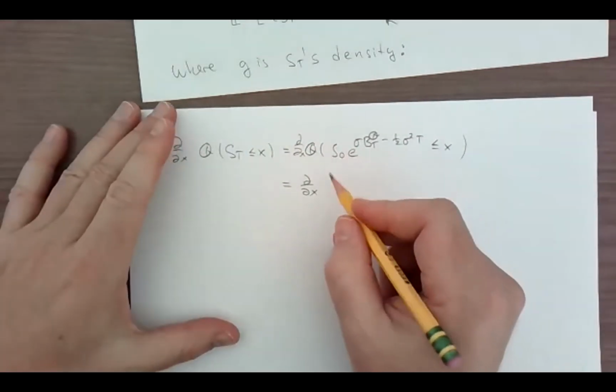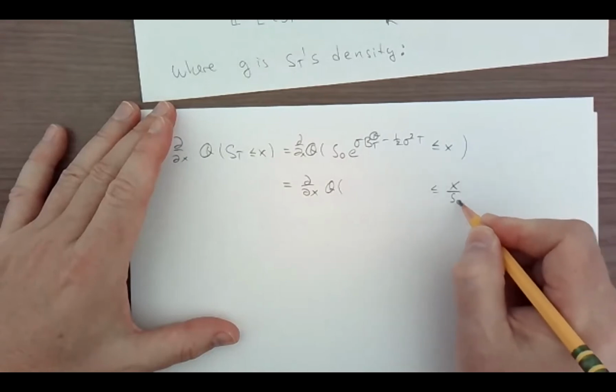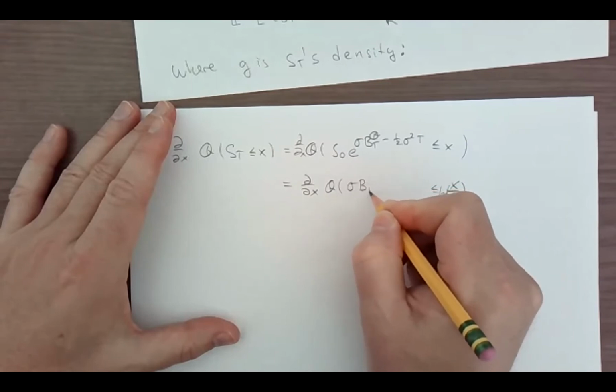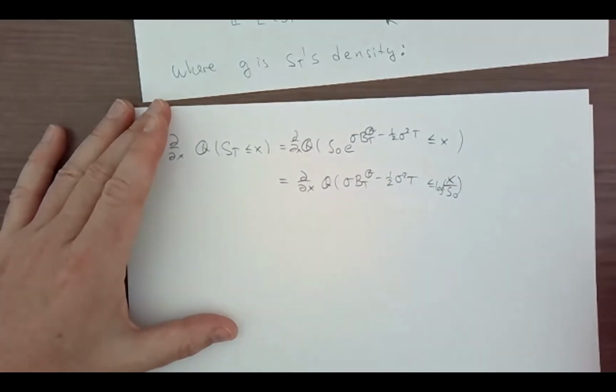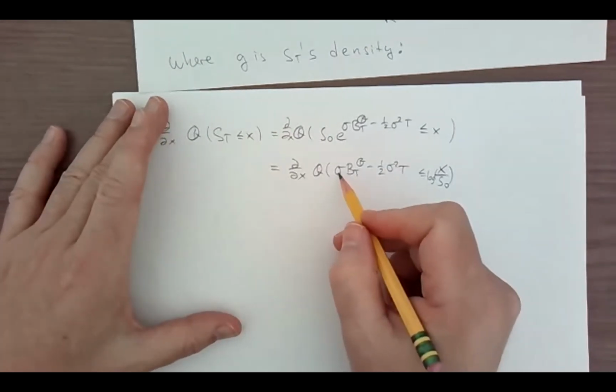What are we going to get? We're moving S0 to the other side, x divided by S0, taking log. We're going to get sigma B_T^Q minus 1/2 sigma squared T. I want to get a standard normal, so I'm going to normalize by, what would it be?